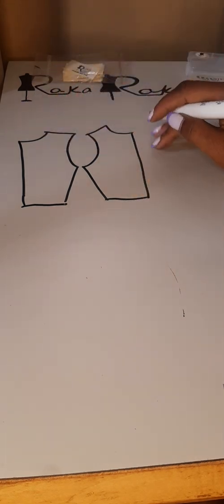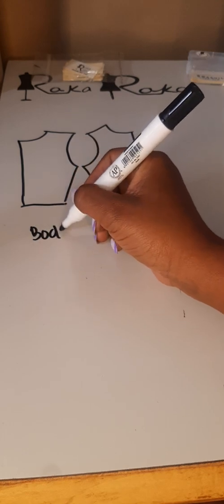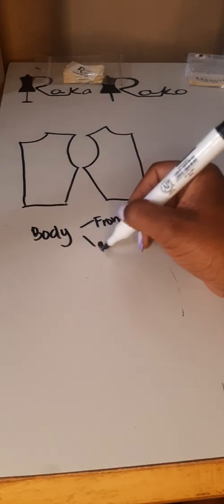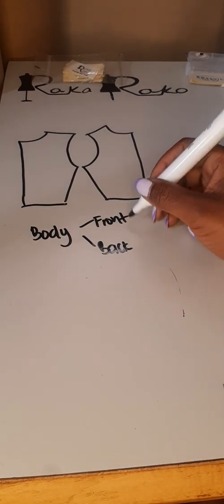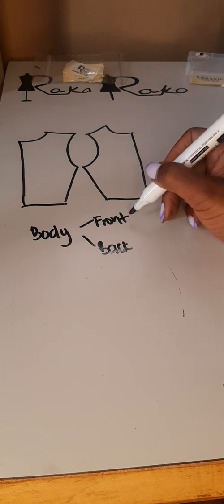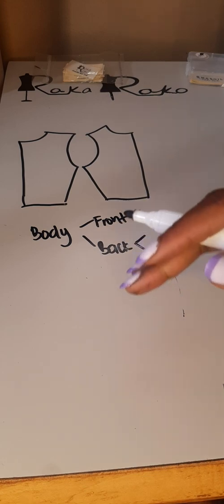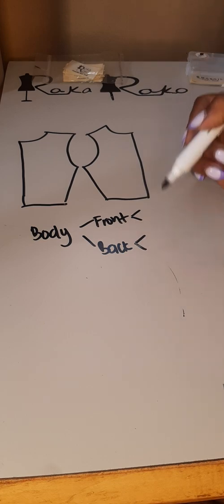On this pattern, it's because we take a body. The body has a front and a back. Then we divide these two into twos of each. So you're going to have 2 pieces coming from here, 2 pieces coming from here. This is just like a standardization, if that's the correct word, to make pattern work easier for you when you're cutting.